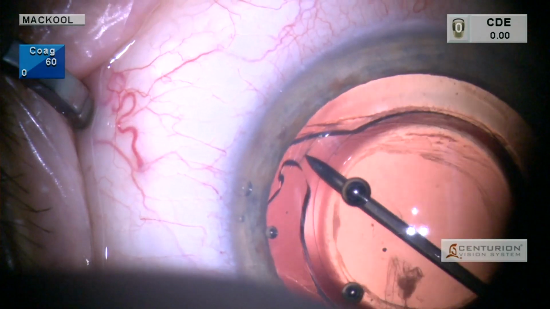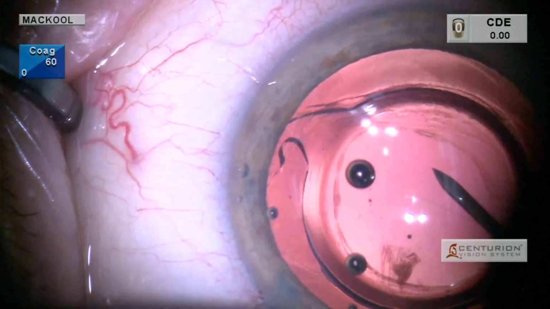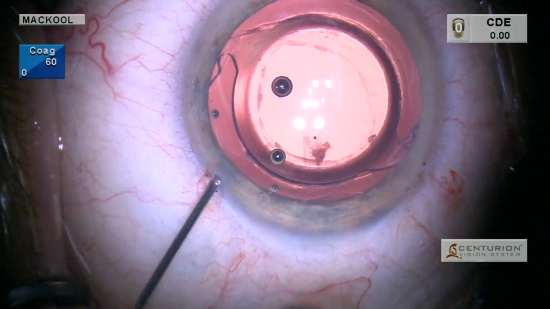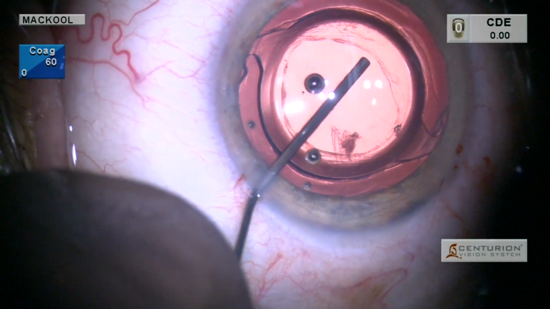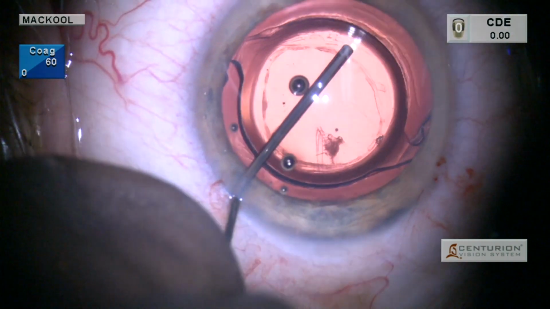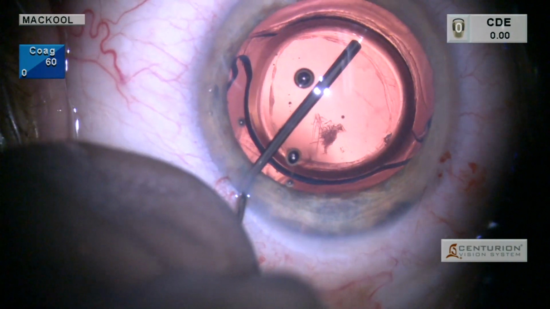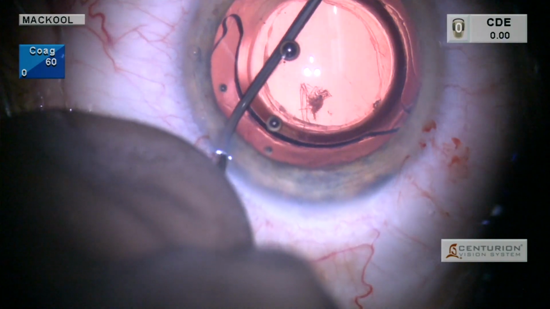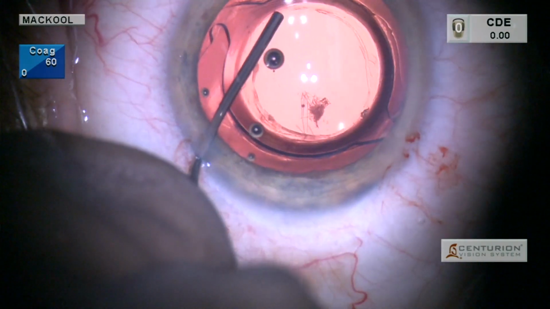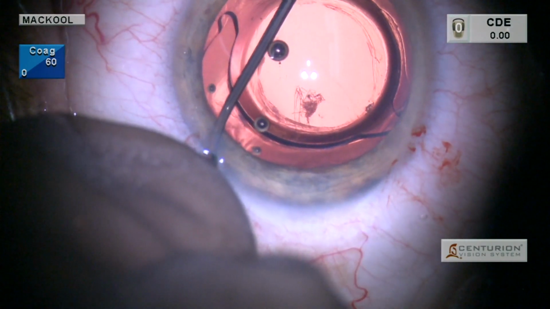And then when I think I've gotten far enough underneath the capsule, I'm going to inject. And you can see to the right there the OVD dissecting between anterior and posterior capsule leaflets. It typically won't go too far, however, because with an open posterior capsule, the path of least resistance is going to be posterior.